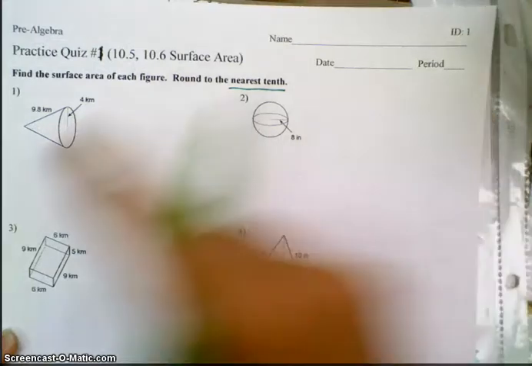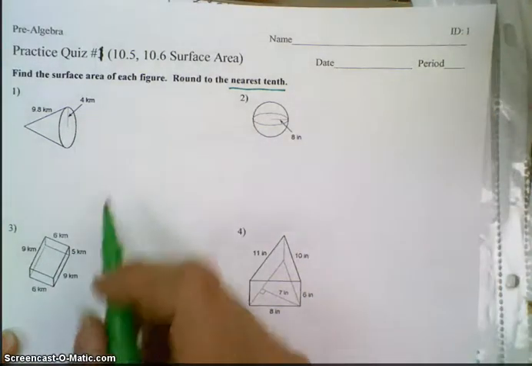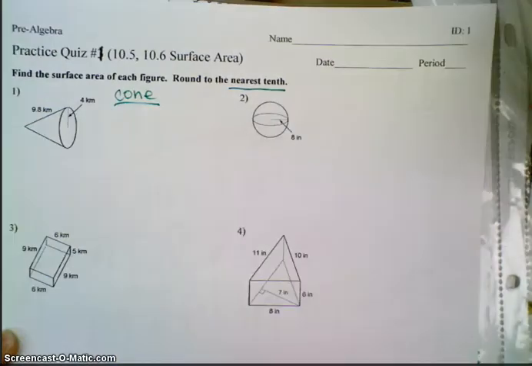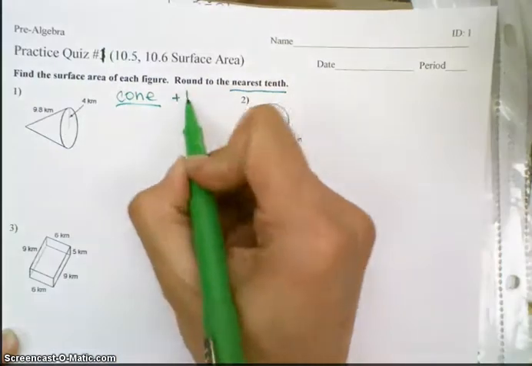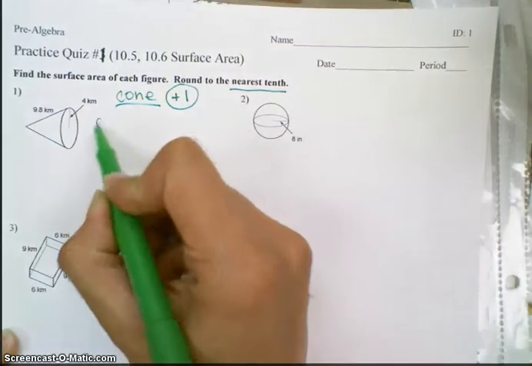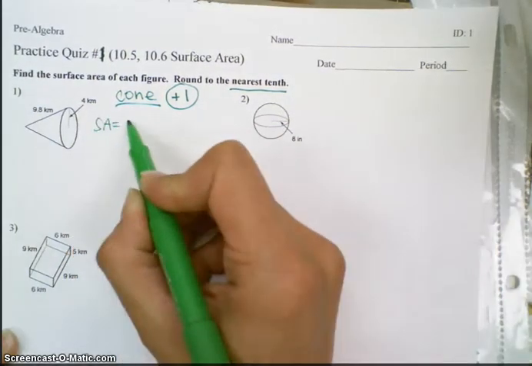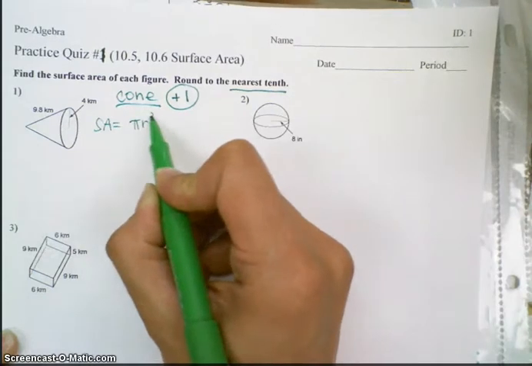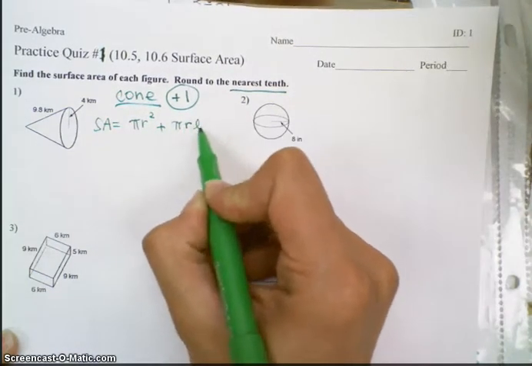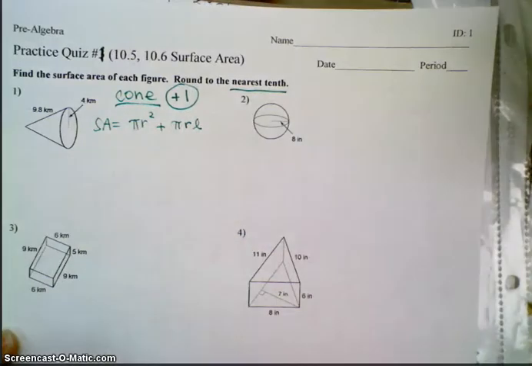Alright, let's start with number 1, the cone. Now the cone here, we do want to name the shape, so it's a cone. That's 1 point that you'll get on your quiz tomorrow. And the second point is to actually give your surface area answer. In a cone tomorrow, I will give you the formula. So our formula is pi radius squared plus pi radius times L, which is your slanted height.